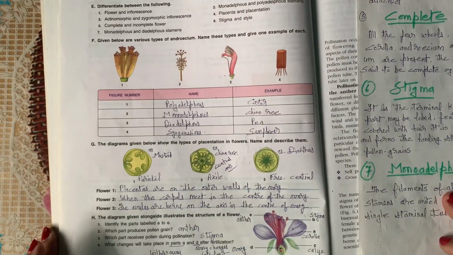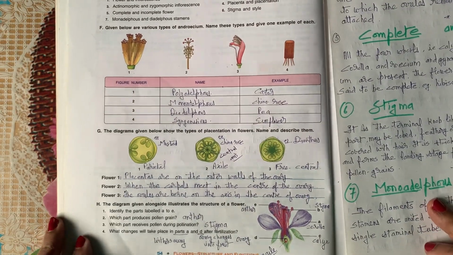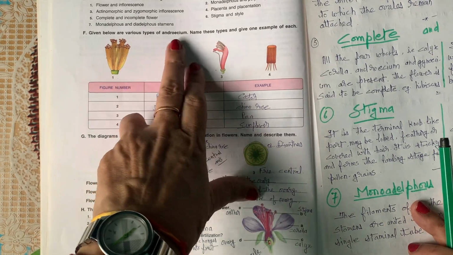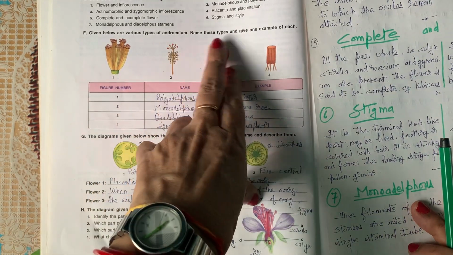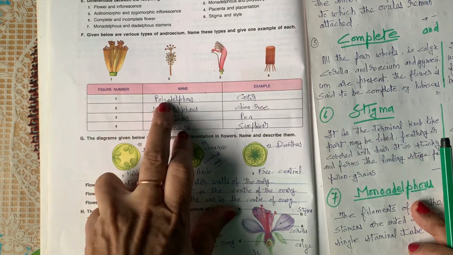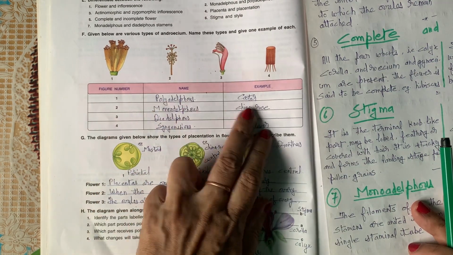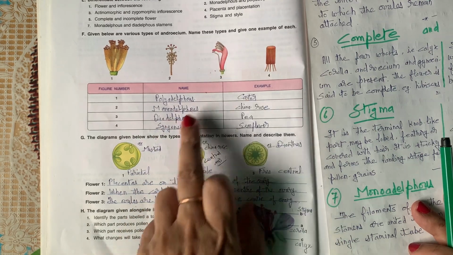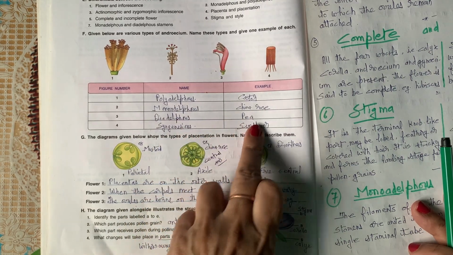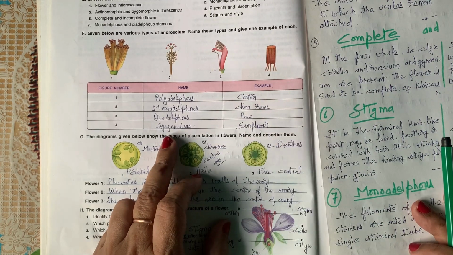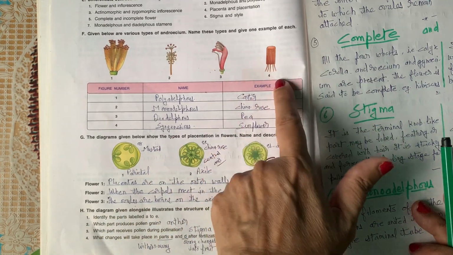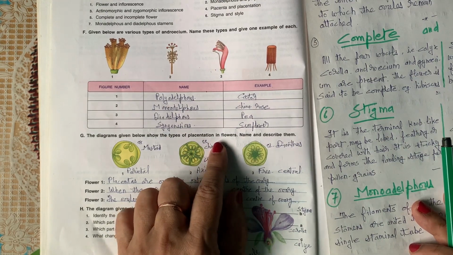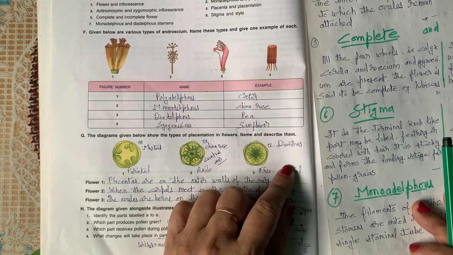Okay. Now you see the next one, the diagram showing the various types of androecium given below. Name the type. First one, polyadelphous, example, castor. Second one, monoadelphous, example, China rose. Third, diadelphous, example, pea. Fourth one, syngenesious, meaning anthers are united, filaments are free. This condition is known as syngenesious condition, and it is present in sunflower, right?